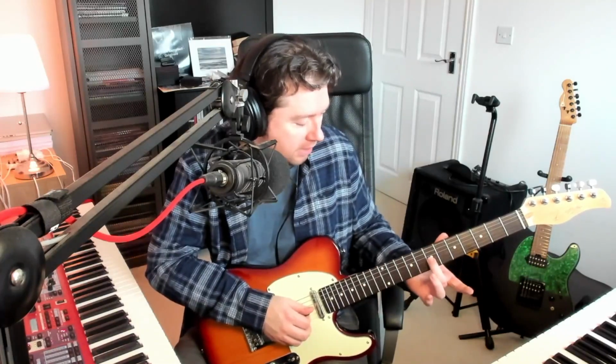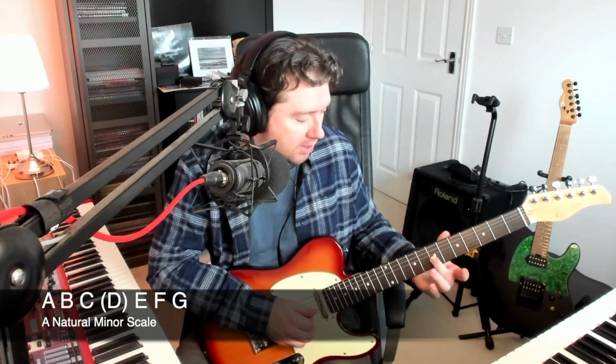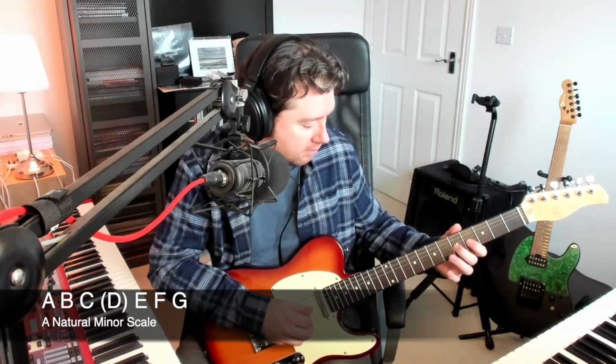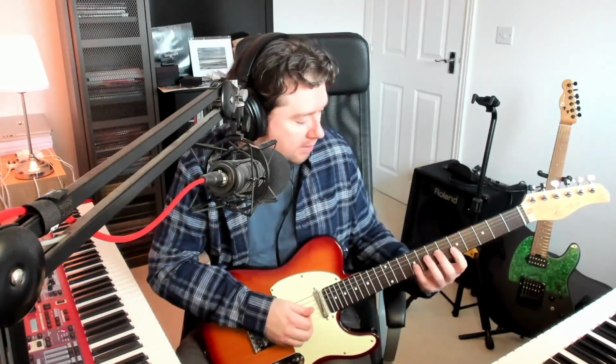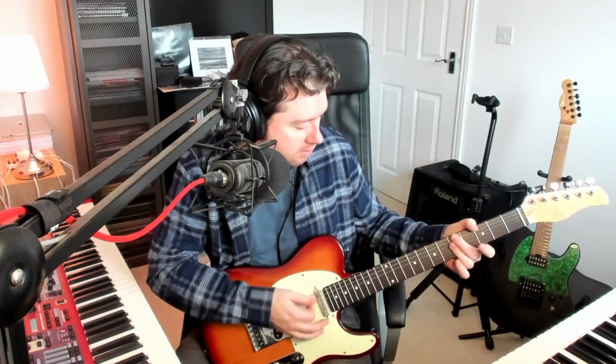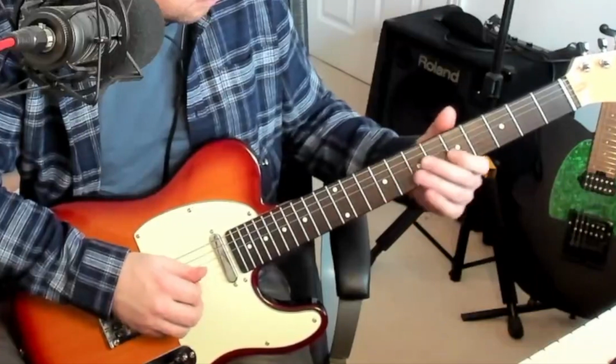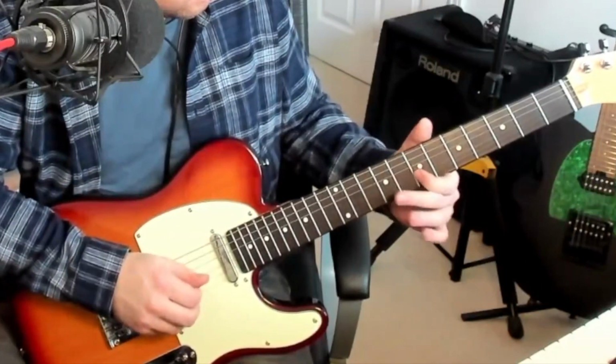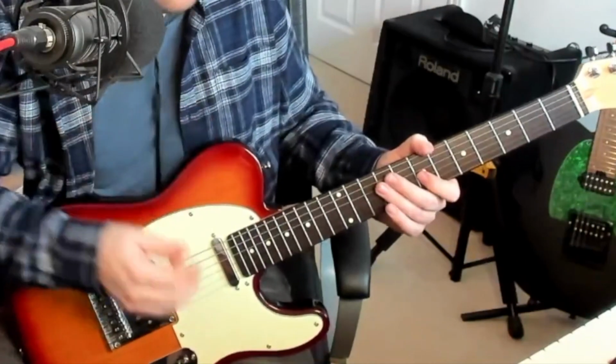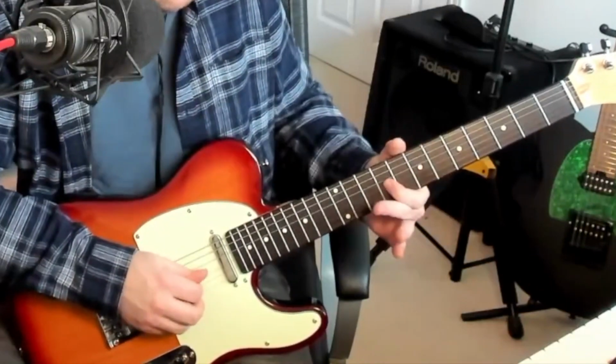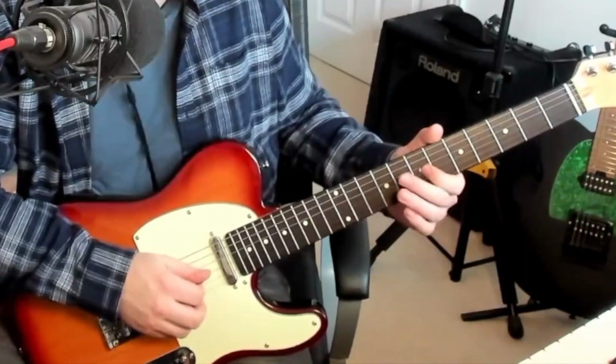B was a second bucket note in between A and C. Another choice might be this D note. So it's still in the key of A minor, but it's not in the chord. So again, it might resolve up or resolve down.